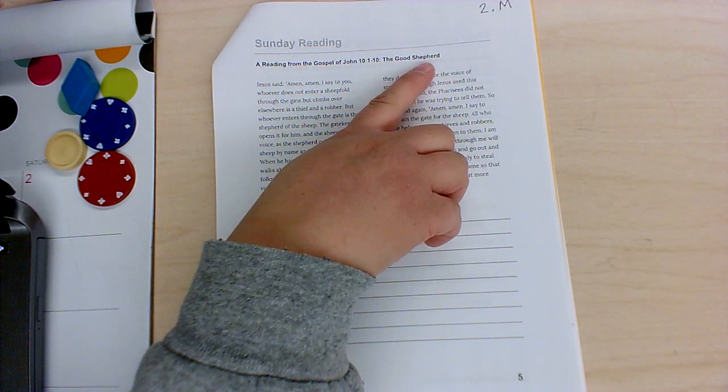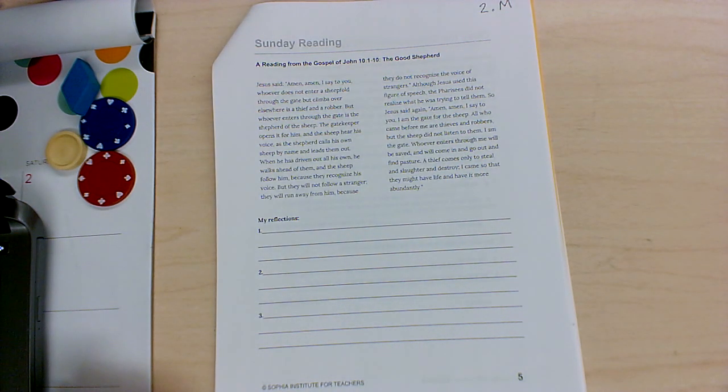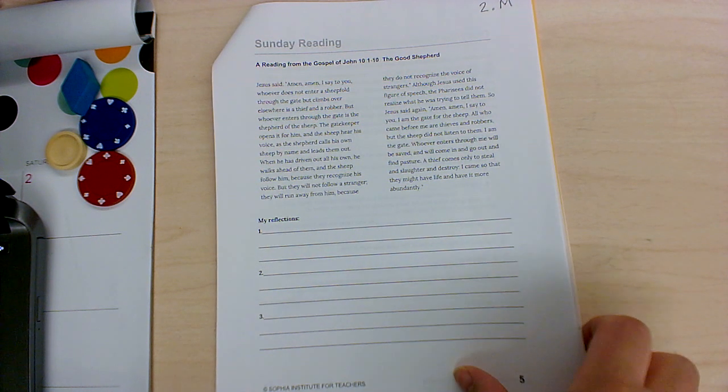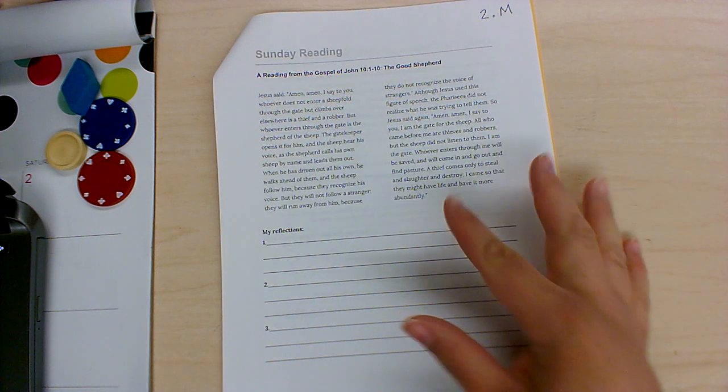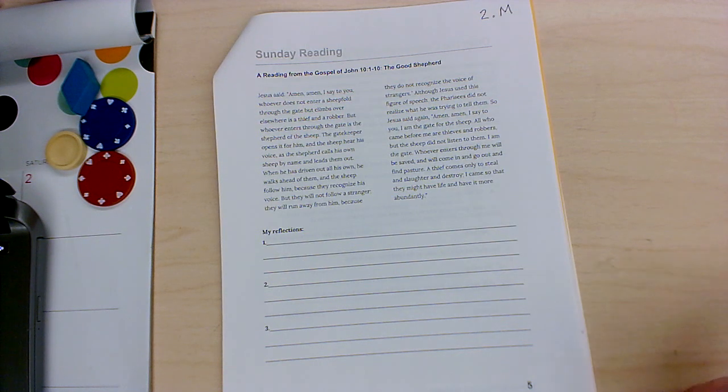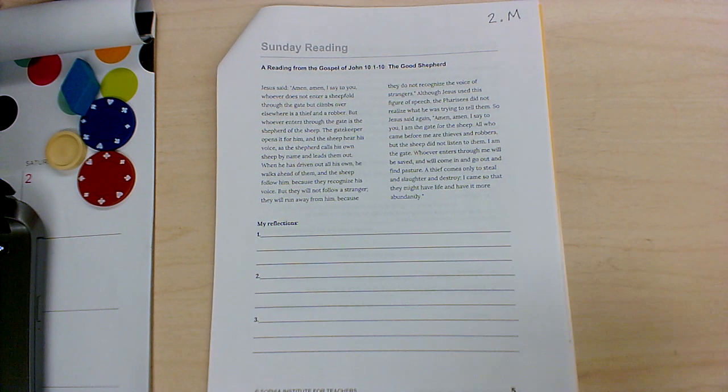Or maybe, why do you think they call it the Good Shepherd? So there's really not a right or wrong answer as long as it's your own mind processing it. If you need any more help with any of that, please let me know.